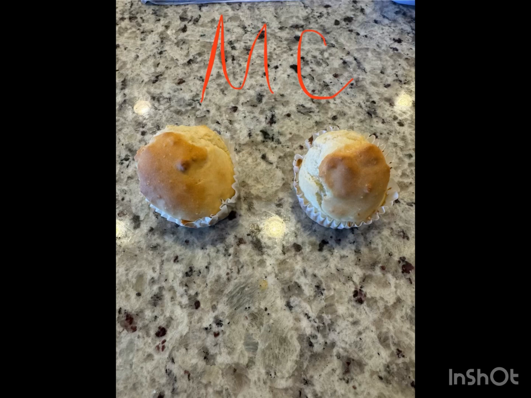The browning is also a little more even on the tops, and I think that is partially due to the ingredients being more evenly distributed, because when the sugar and the fat are more evenly distributed, that browning can happen more evenly.